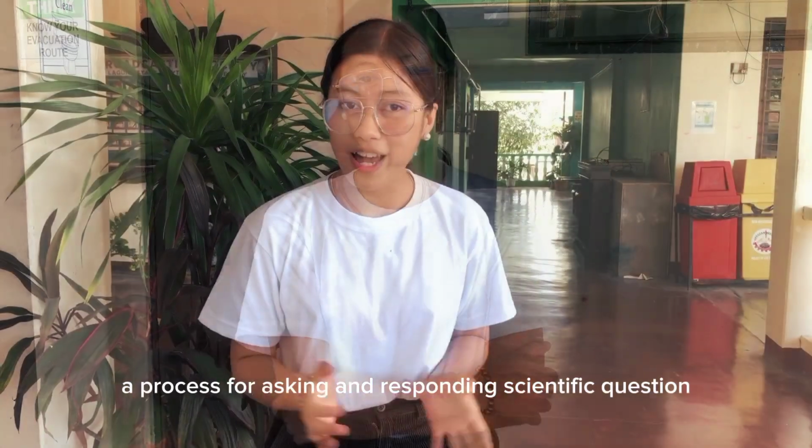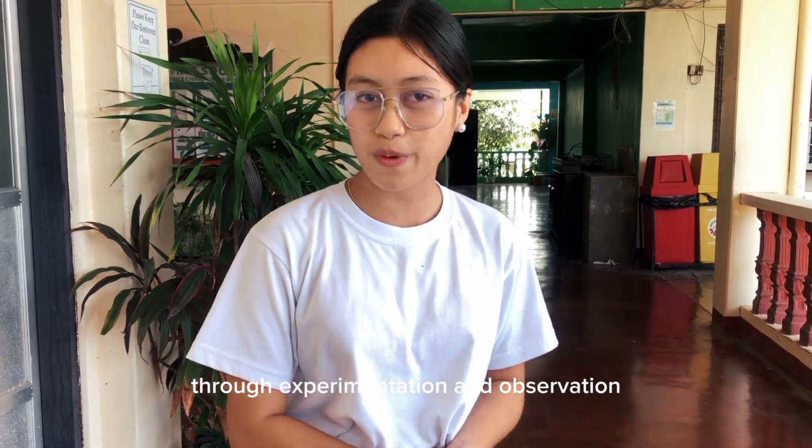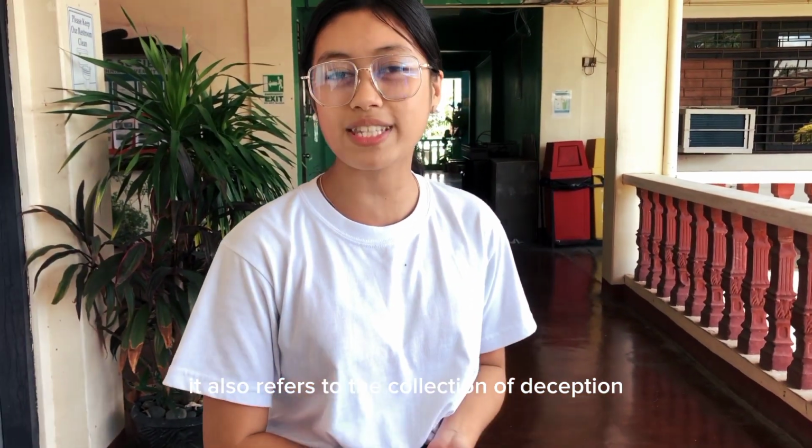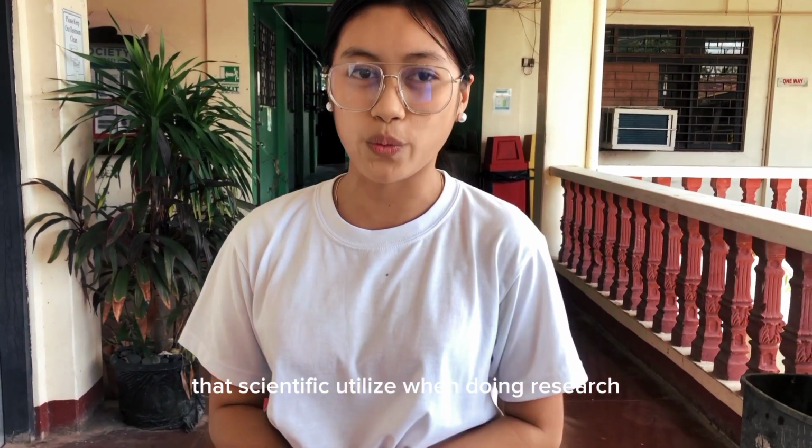The scientific method is a process for asking and responding to scientific questions through experimentation and observation in search of the possible truth. It also refers to the collection of assumptions, rules, and methods that scientists utilize when doing research.